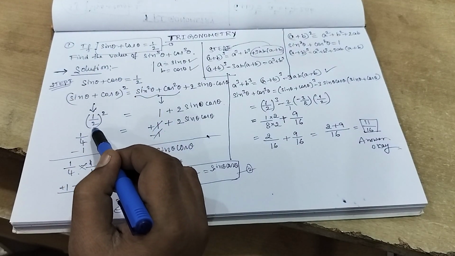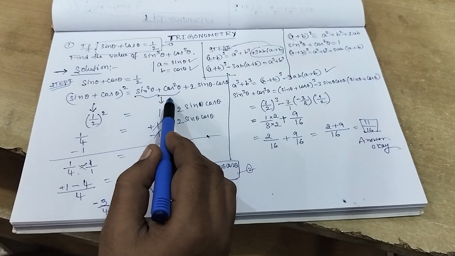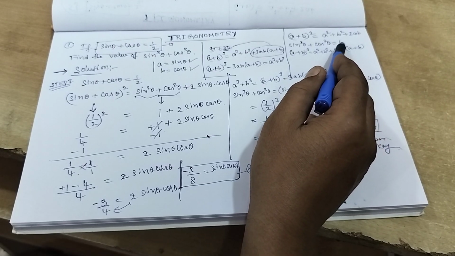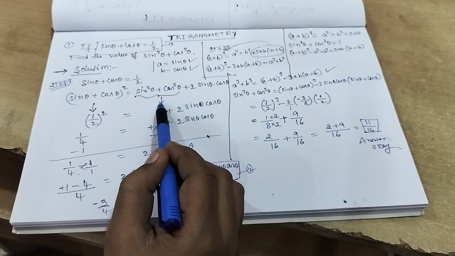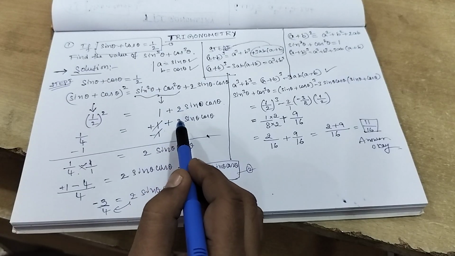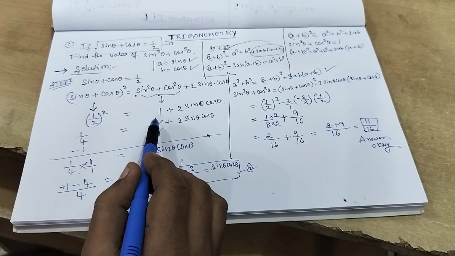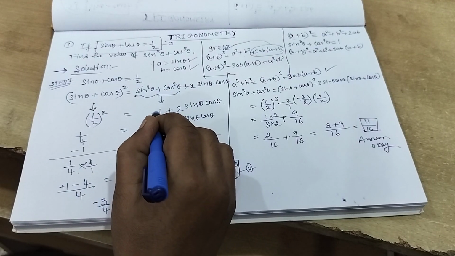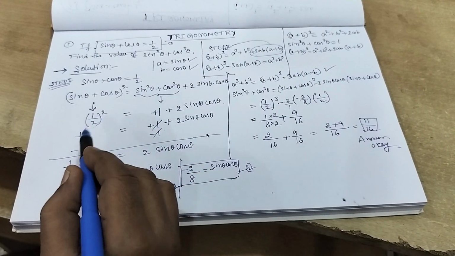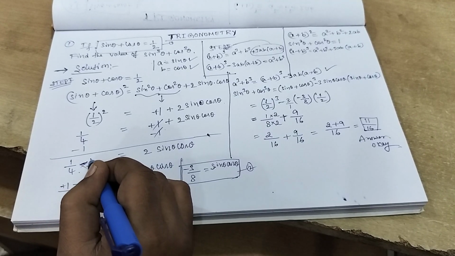So replace that with the value, 1 over 2 whole square, which is equal to sine square theta plus cos square theta. This is the identity in trigonometry, so we use that. Sine square theta plus cos square theta is 1. So I wrote here 1, then plus 2 sine theta cos theta. Now we just have to group the numbers. So get rid of this positive 1 on the right hand side. I took negative 1 on both sides. So plus 1 minus 1 get cancelled. The leftover is 1 over 4 minus 1.